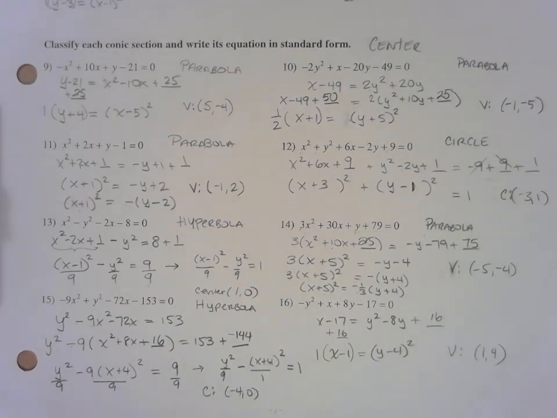So that wraps up this section. Unfortunately, there were no ellipse exercises to practice. I might make a bonus video and include one of those just so that you can see it. That wraps this video up.